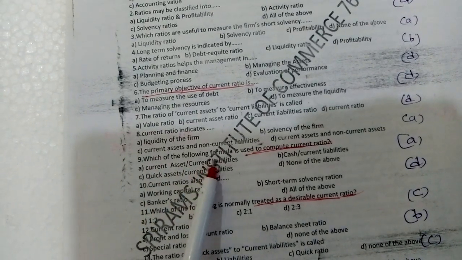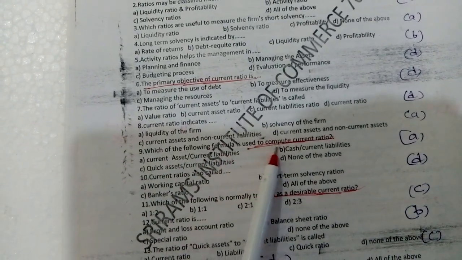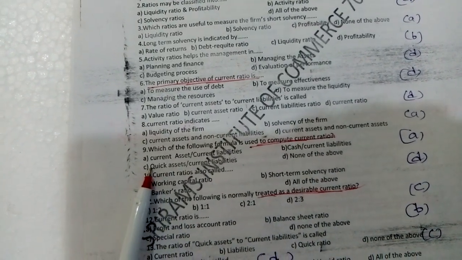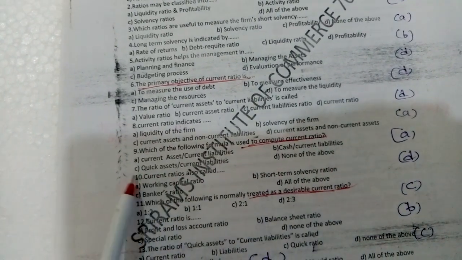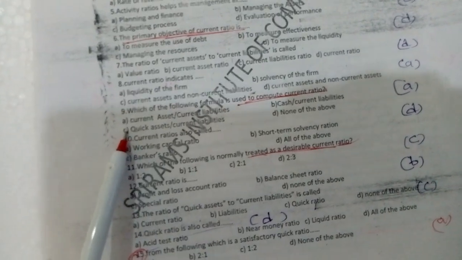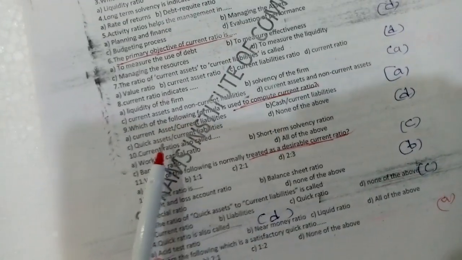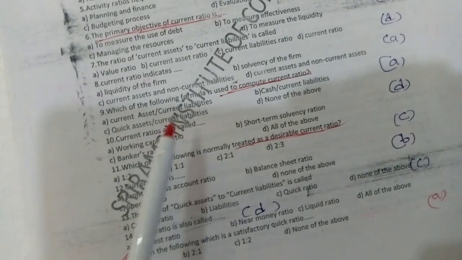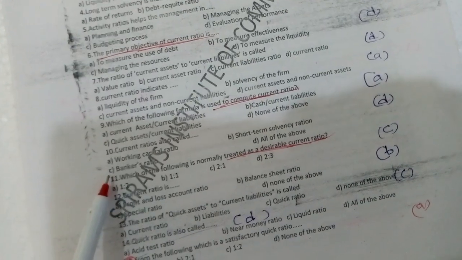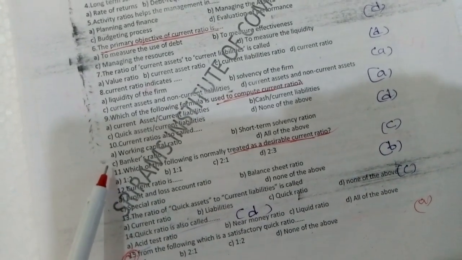Next, ninth question: which of the formulas is used to compute the current ratio? A is current assets and liabilities, B is cash and current liabilities, C is quick assets and current liabilities, D is none of the above. A is current assets and liabilities. Current ratio principle is current assets divided by current liabilities. So the answer is A. The question is asking about computing the current ratio.